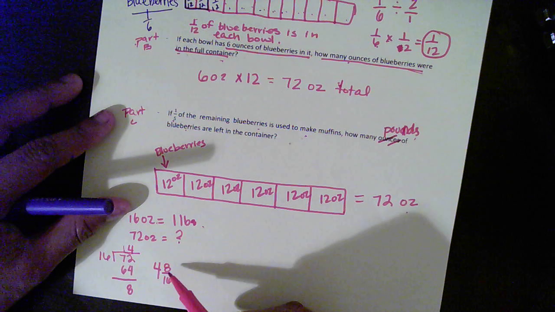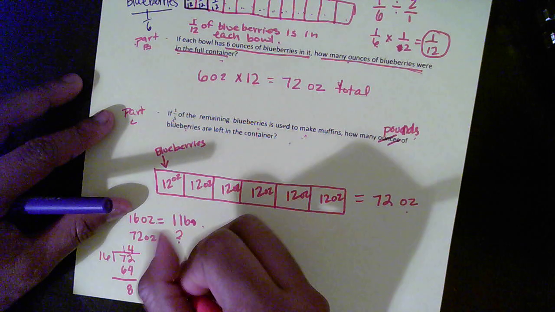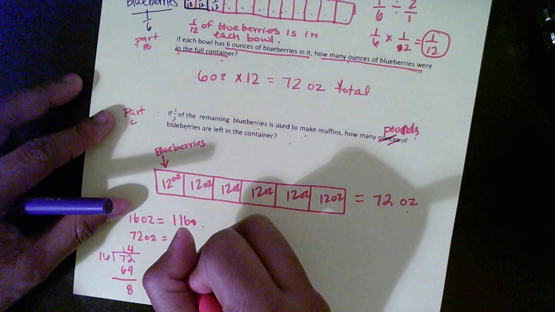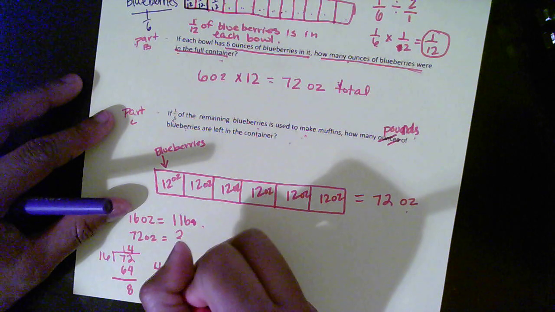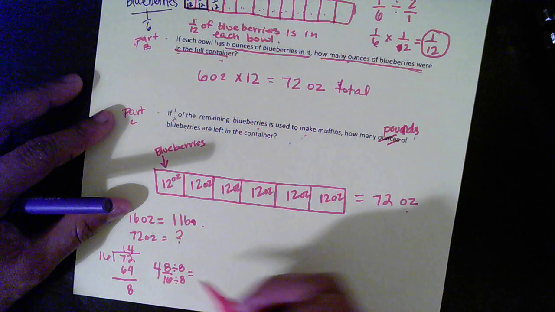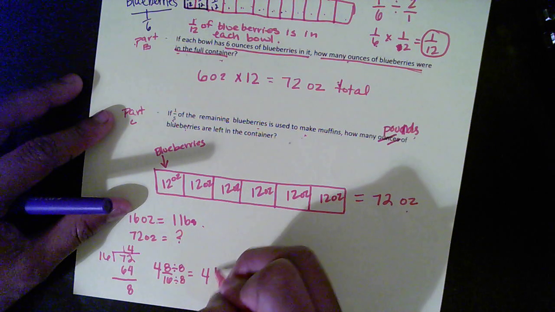But I know that I can simplify, rename this fraction by dividing both the numerator and the denominator by 8, and renaming it to 4 1/2.